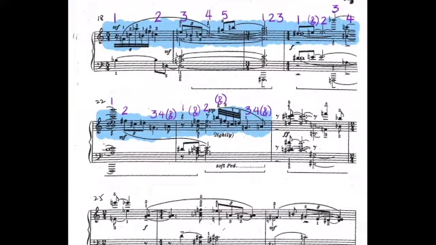1, 2, 3, and 4, and 5, and ta ta ta ta ta ta ta ta ta ta ta ta ta ta ta ta ta ta.